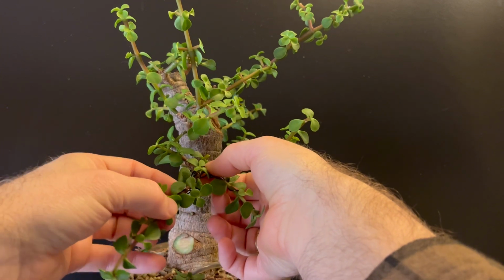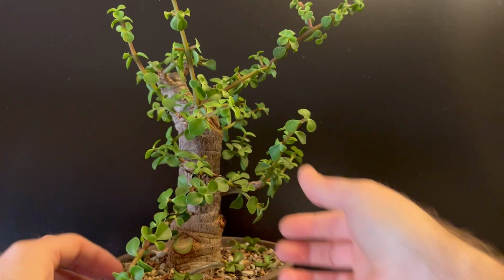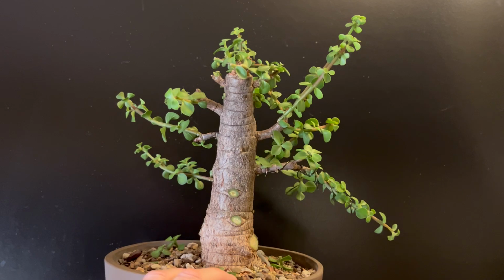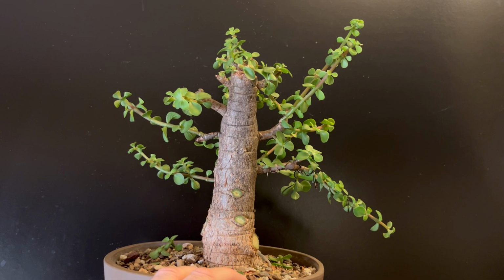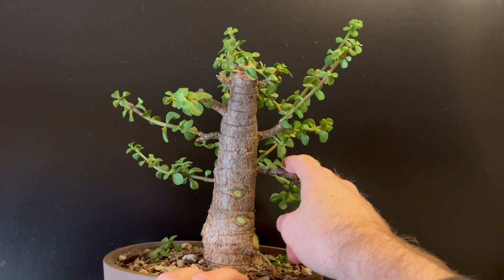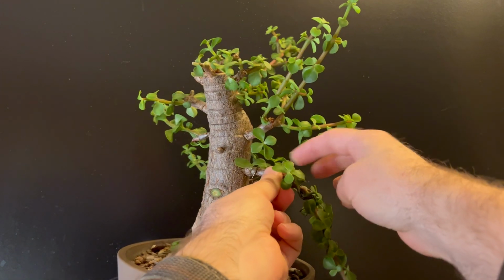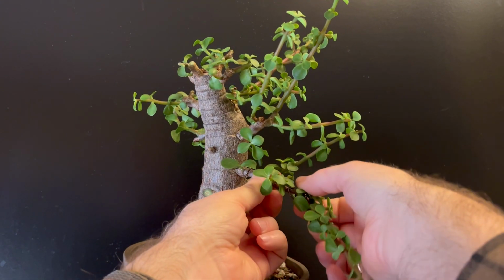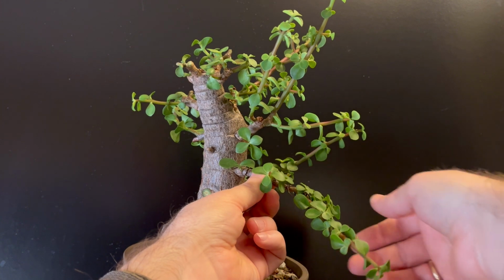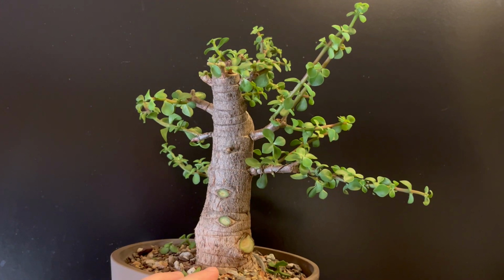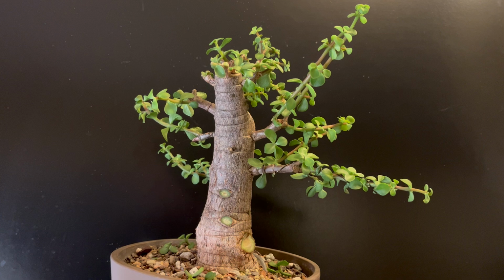I am going to bend this one a little bit just because I want to see how flexible these are and if this wire is going to hold it in position. And it looks pretty good. I think it definitely will. I might want to bring this main branch down and then lift this a bit because it's not quite the angle I want. I needed maybe slightly heavier wire, but we can just use a guy wire for this.